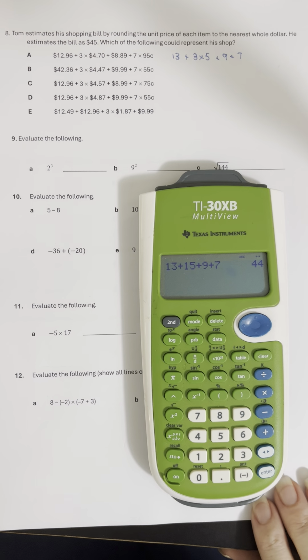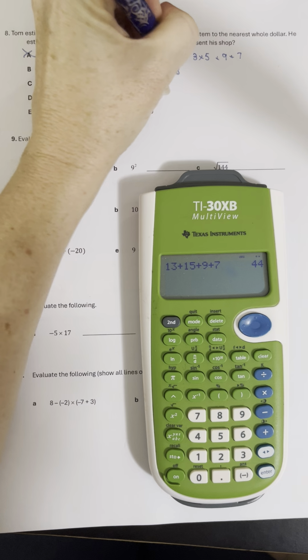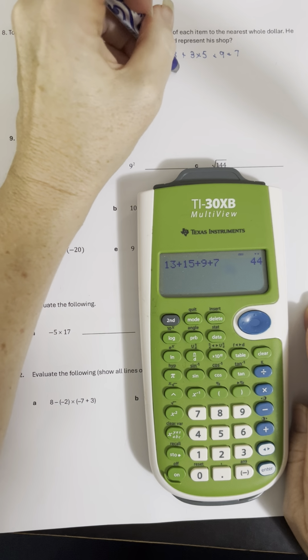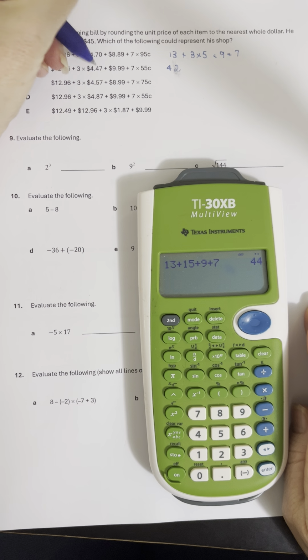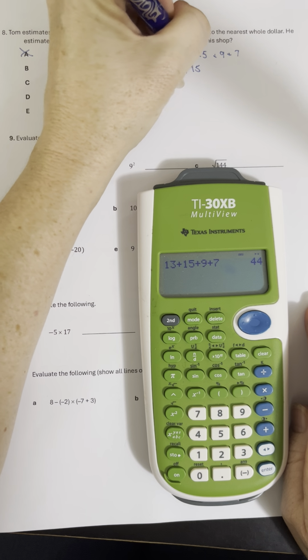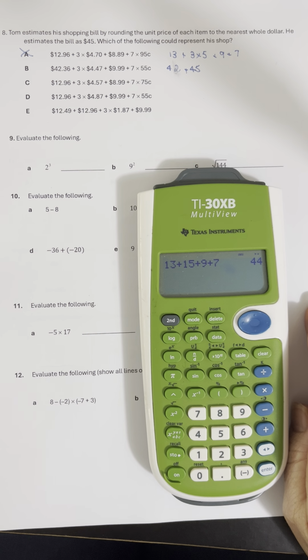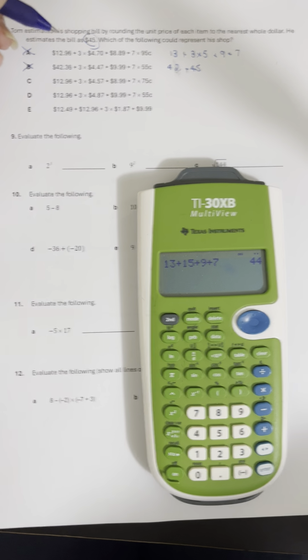And we get 44, so not A. Then we go here, we've got 42.36. So it's going to give me 42 when I round that, because that will round down. Then I've got 3 lots of, that would round to 5, 3 lots of 15. Now I know that that's 45. That's going to take me way over my 45. So I know that one's gone just by the start there.